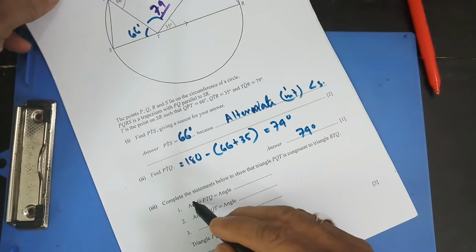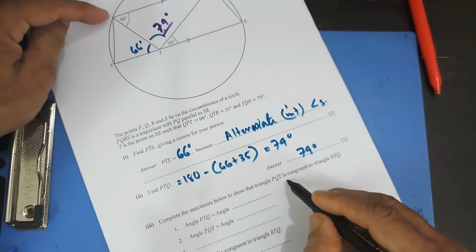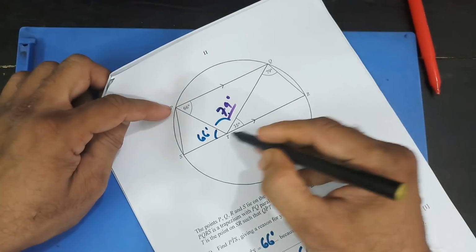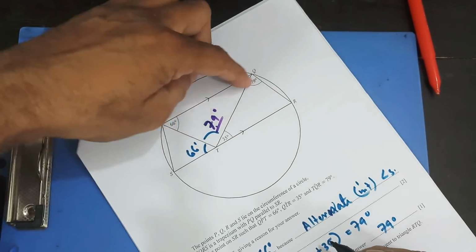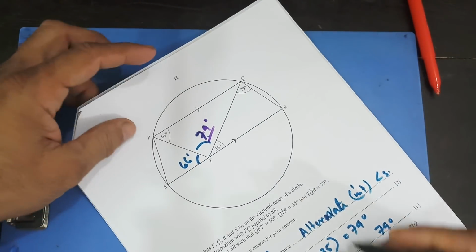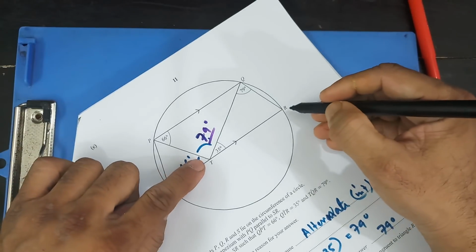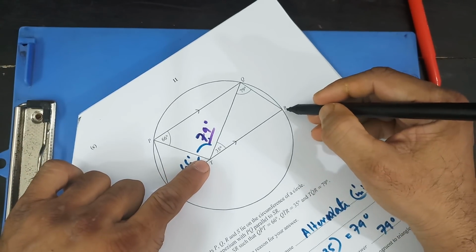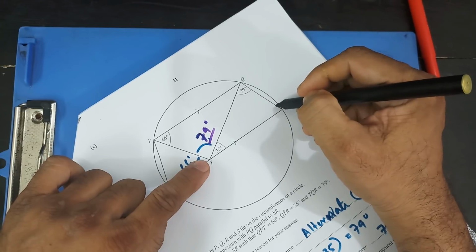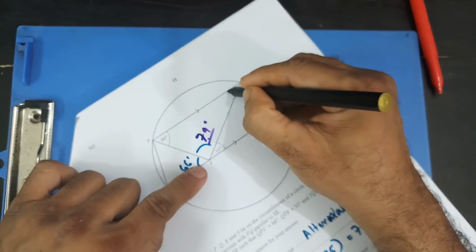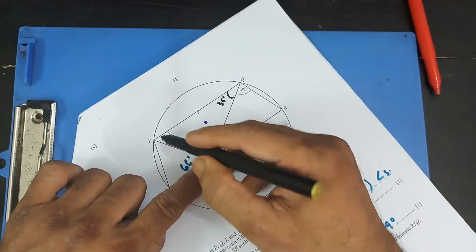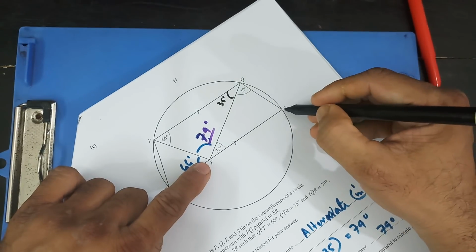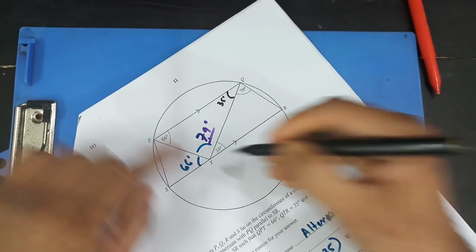Okay. Complete the statement below to show that triangle PTQ is congruent to triangle RTQ. Okay. So what can I do? Angle PTQ, start it from here. So PTQ equal to, let's say, RQT. PTQ. Okay, this and this has to be equal. Same reason, alternate angles. Okay, so PTQ equal to RQT.